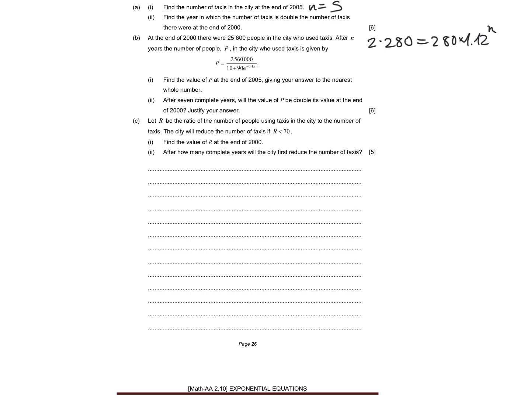So for B, at the end of 2000, there were 25,600 people in the city who used taxis. After n years, the number of people in the city who used taxis is given by that. Find the value of P at the end of 2005. So we're just going to substitute in n equals 5. After 7 complete years, will the value of P be double its value at the end of 2000? Justify your answer. So we need to substitute in n equals 7 and see if that's more than 25,600.